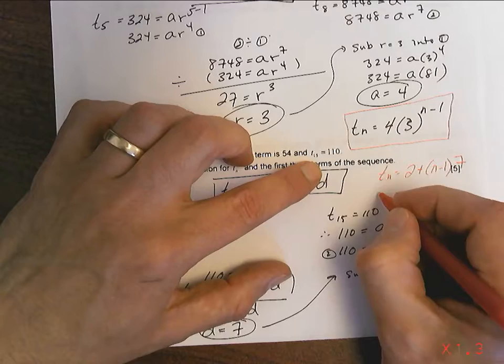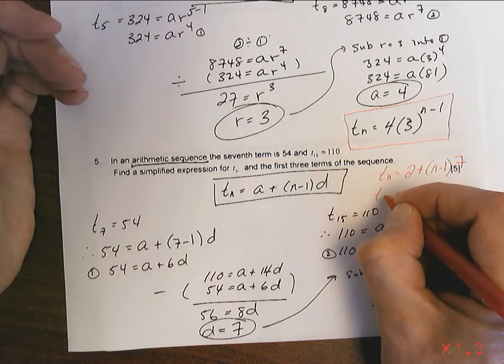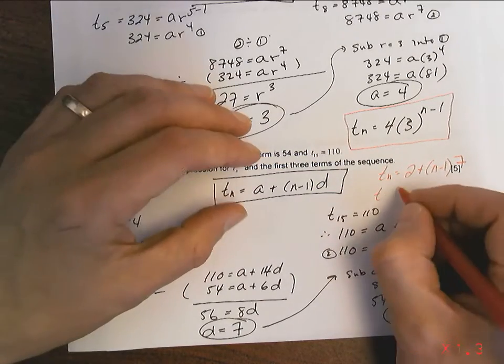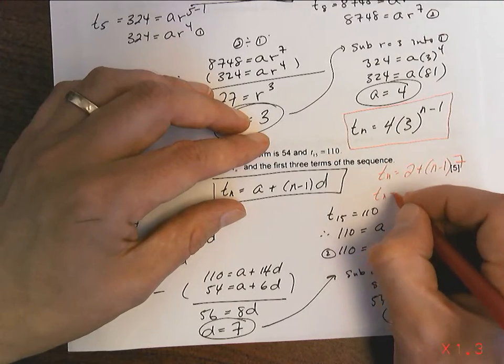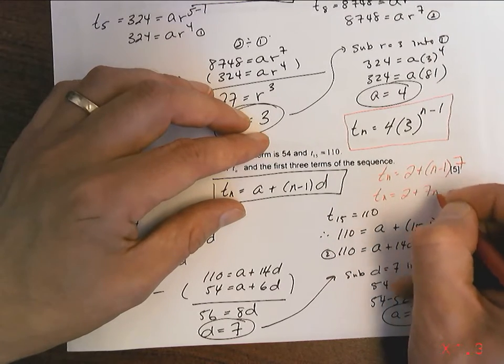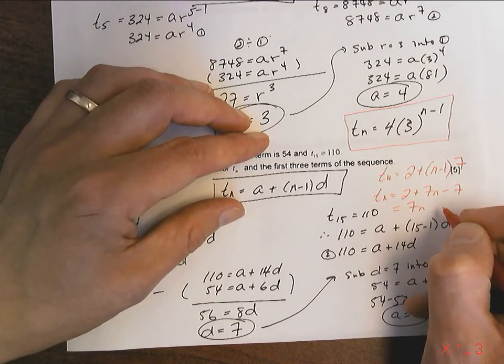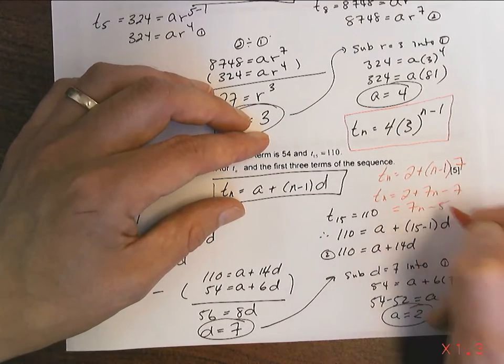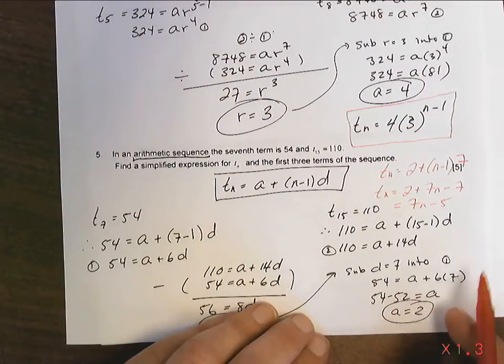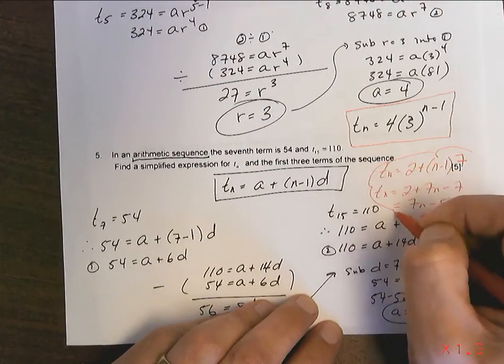So the first term, t. Did it ask for a simplified expression? Of course it did. So it's going to be t of n equals 12 plus 7n minus 7, which is going to be 7n plus 5. So now if I wanted t sub n, well, that is t sub n.